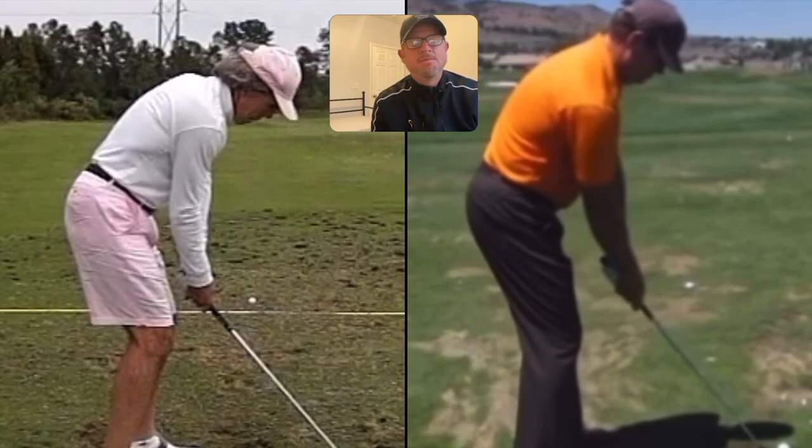Another reason why I wanted to put these two guys together is you've got one guy super upright, much more up and down, vertical plane. Mac's much more round, rotational based golf swing. So we can really see some big differences, while we still see some similarities as well.